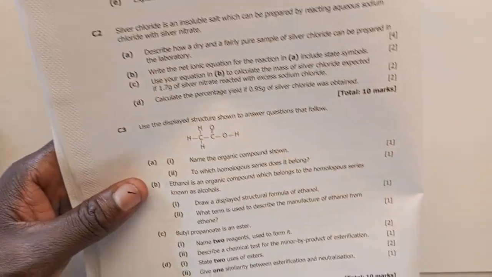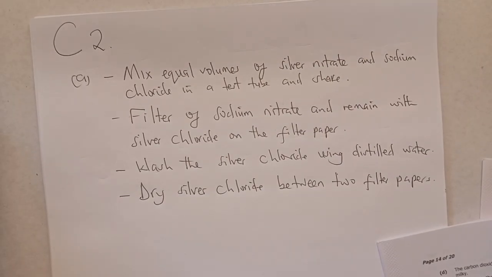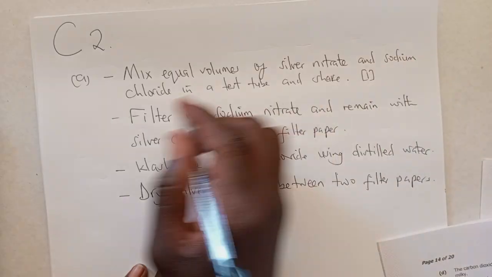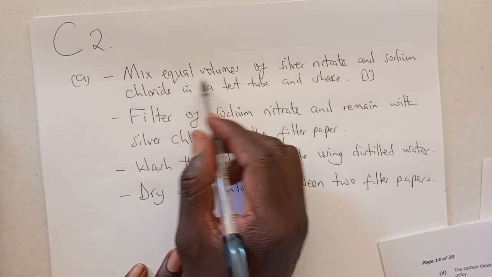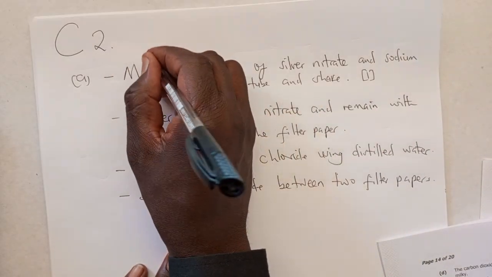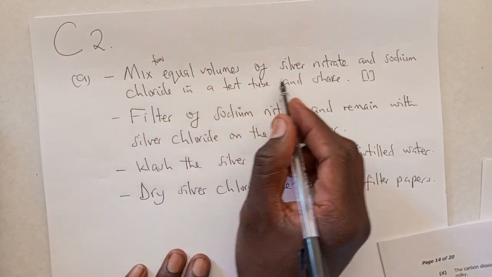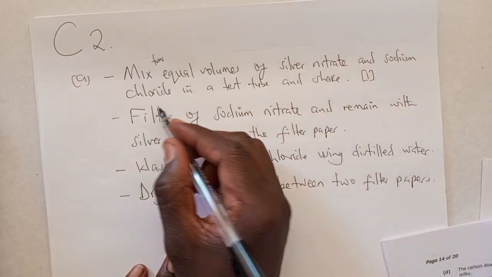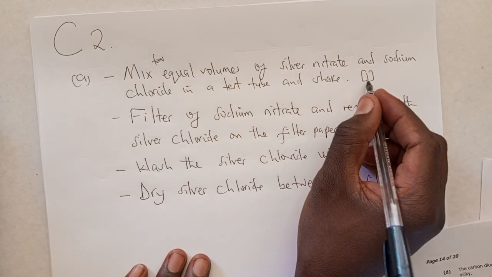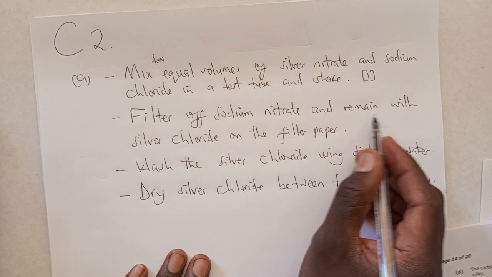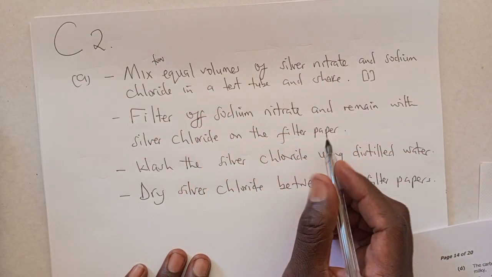So this is how we are going to write them. This is the answer to the first question. You are going to be awarded 1 mark on this one. For this one, mix 2 equal volumes of silver nitrate and sodium chloride in a test tube and shake. 1 mark. Filter off sodium nitrate and remain with silver chloride on the filter paper.